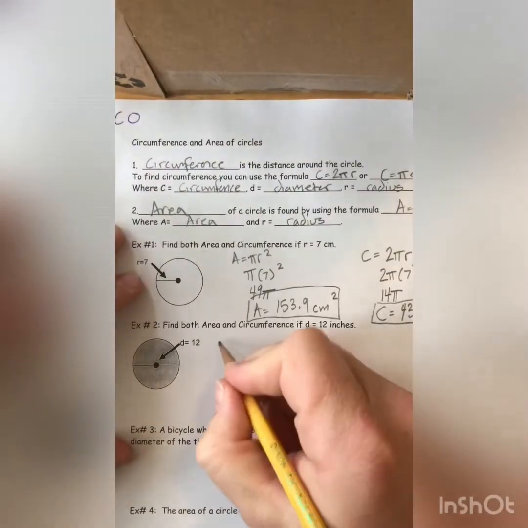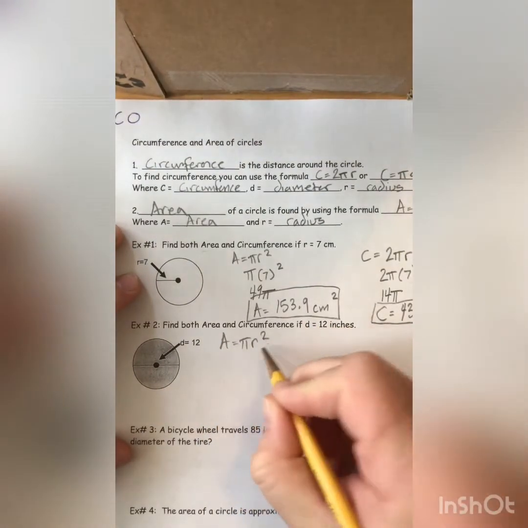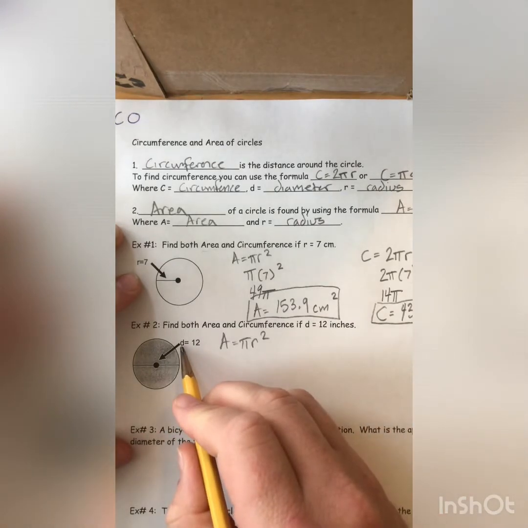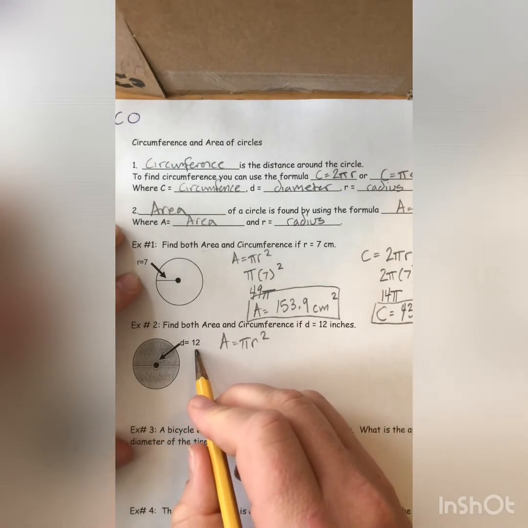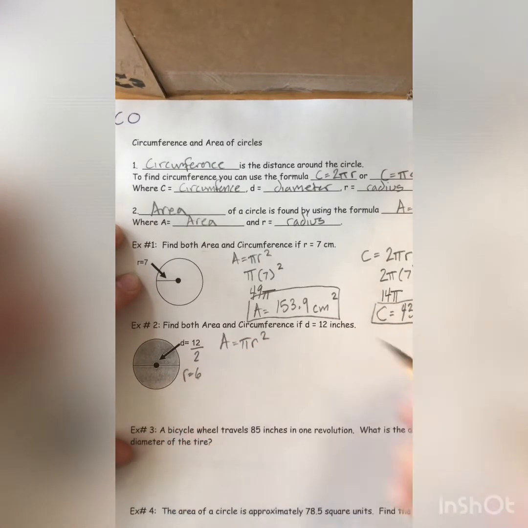Now that you've had time to work this one, let's go ahead and go over it. So area equals pi r squared. Again, I'm just going to keep using r, but I'm going to understand that radius is diameter divided by 2, so 12 over 2. Radius would just be 6 here. So that's an easy find there. Half the diameter gives you the radius.